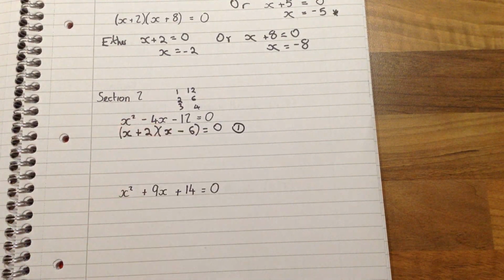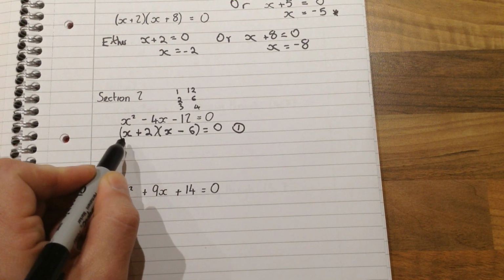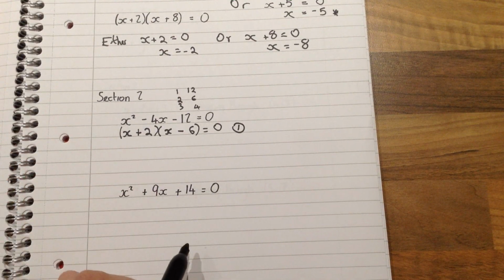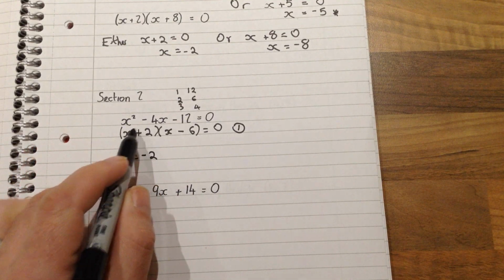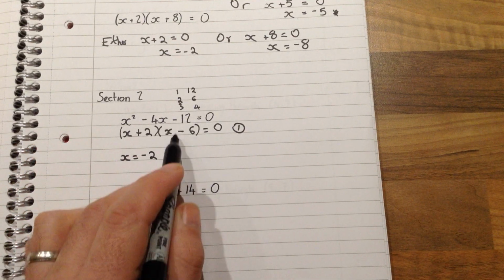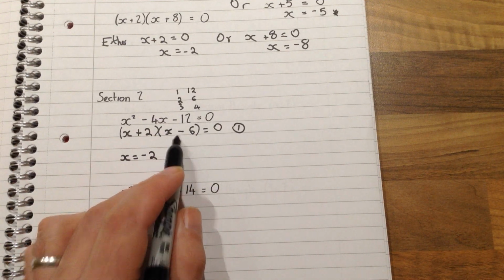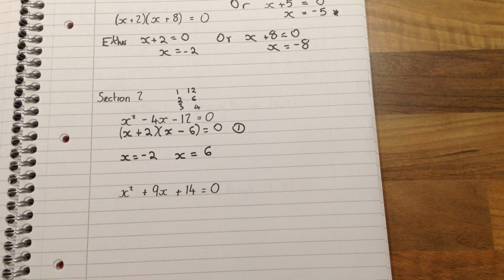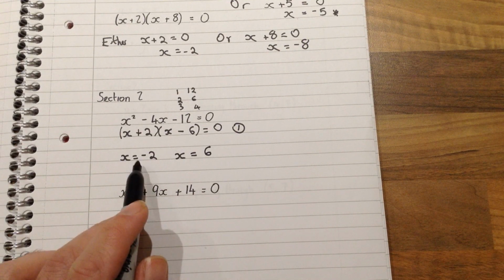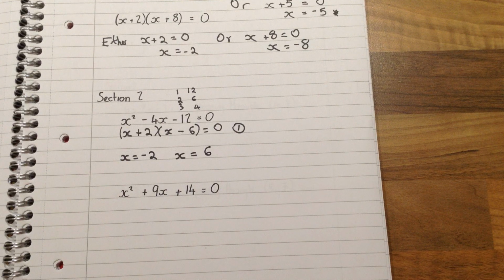This would get us 1 mark in the exam. For the second and third mark, I would then need to work out the values of x. Well, if we do the same as before, but we can jump and cheat a little bit, if x plus 2 is the value of that bracket, then the solution will just be x equals minus 2, just the opposite sign. For this bracket, x minus 6, that tells me that the other solution is just x equals 6. That one's minus, so this one will be plus. You would get 1 extra mark for each of the solutions.